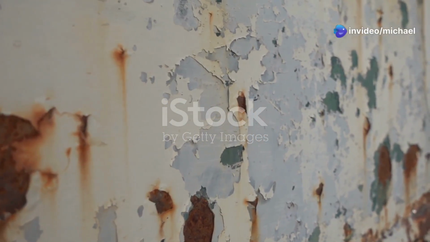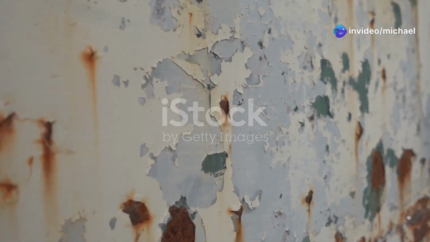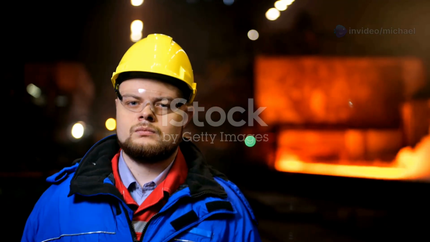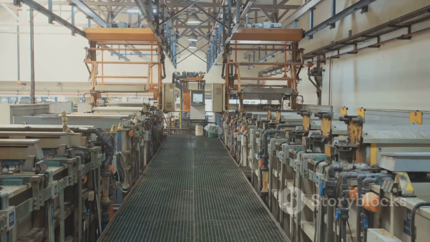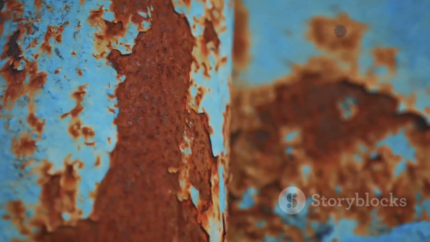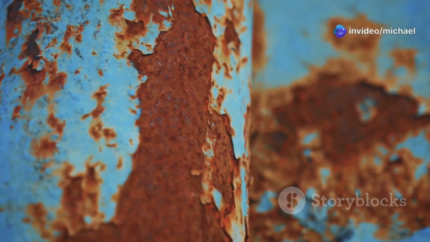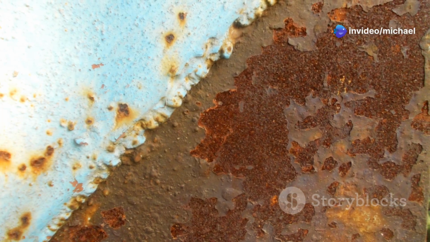Now, you might be thinking, okay, blisters are ugly, but are they really a big deal? You bet they are. Remember that protective shield we talked about? Well, a blister is like a chink in that armor. It exposes the metal underneath to the elements, opening the door to rust and corrosion.